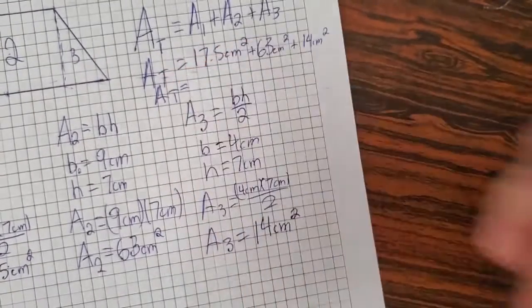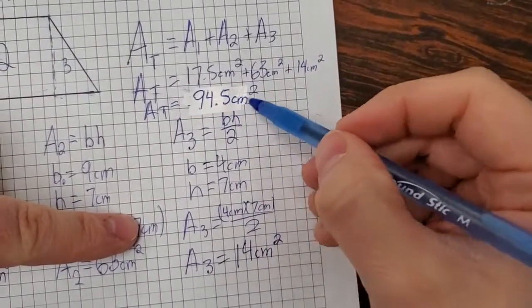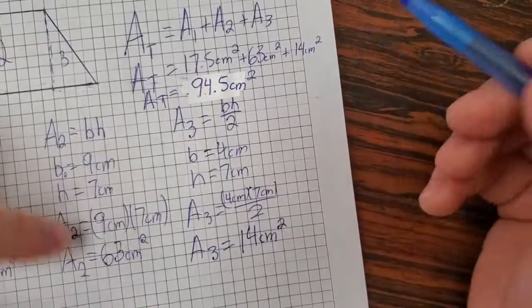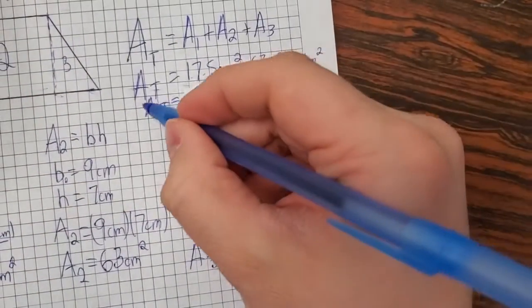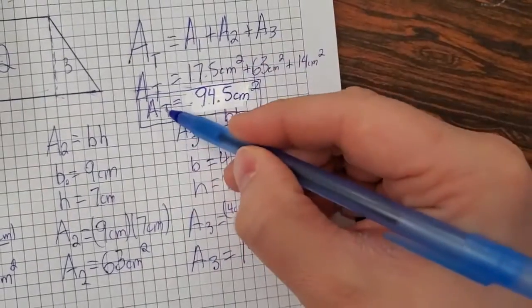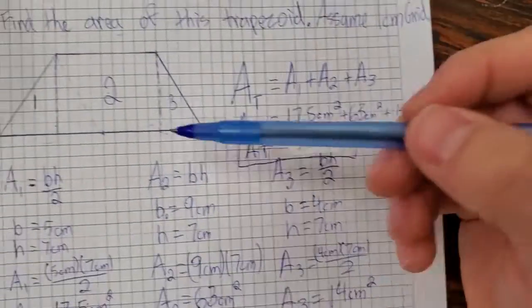Add it all up. It would be 94.5 centimeters squared, and we keep the unit because we're adding. So that's our answer. The area of this trapezoid, or the total area, would be all of these added up.